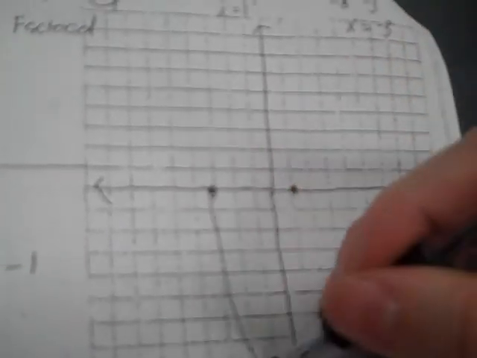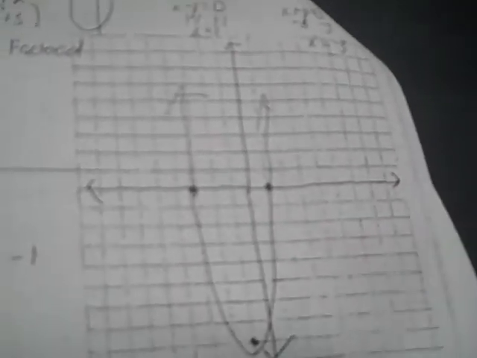Okay, you can plug that in, so you have 4 times negative 1 minus 1, times negative 1 plus 3, and I come up with negative 16. Okay, you go left 1, down 2, 4, 6, 8, 10, 12, 14, 16. And there's my parabola. Factored forms tend to be wider when you sketch them.